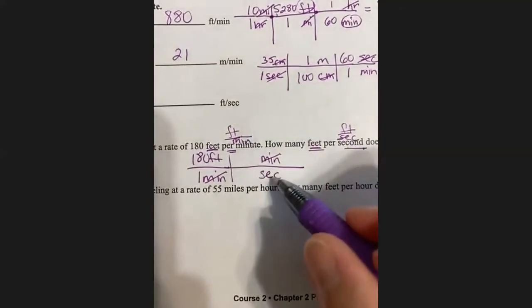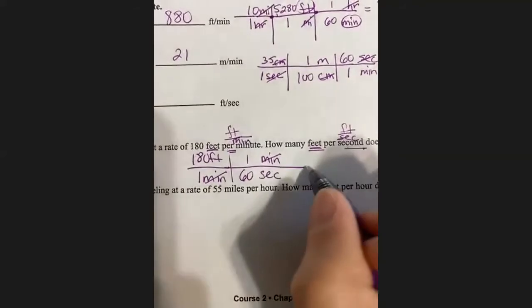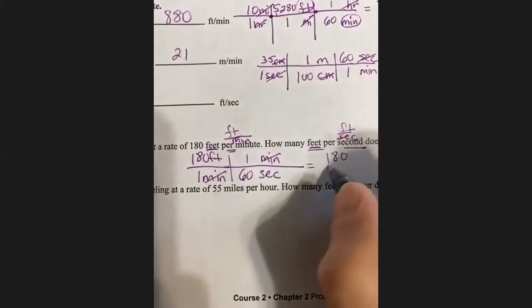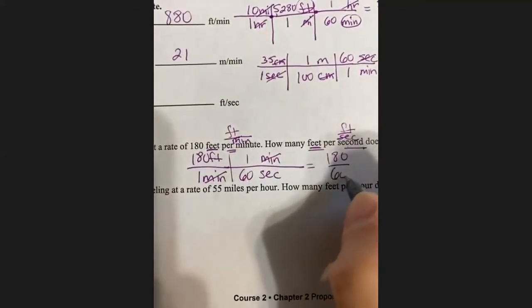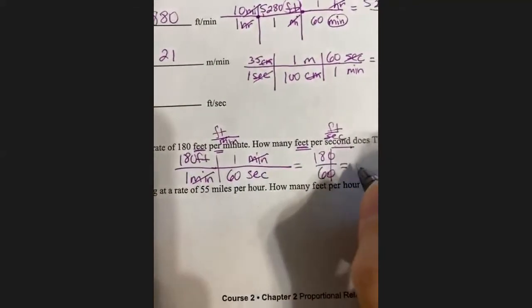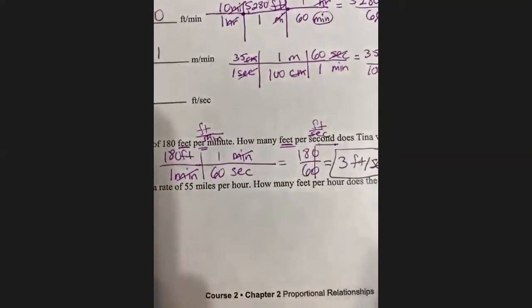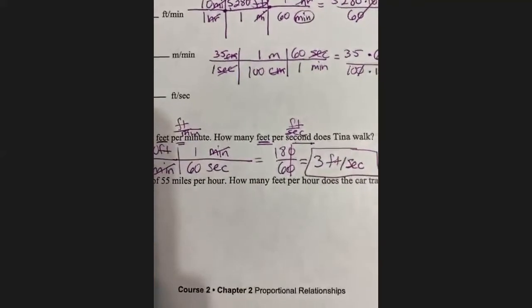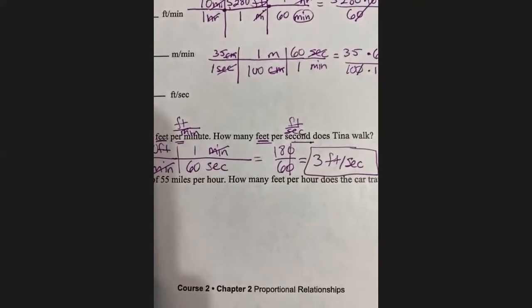And how many seconds in a minute? We said there's 60 seconds in a minute. And I just do top times top. That's 180 times 1 is 180. Bottom times bottom, 1 times 60 is 60. And I cross cancel. And 6 goes into 18 3 times. So that's 3 feet per second when originally I had 180 feet per minute. That's 3 feet per second. Wow, she's walking pretty fast.